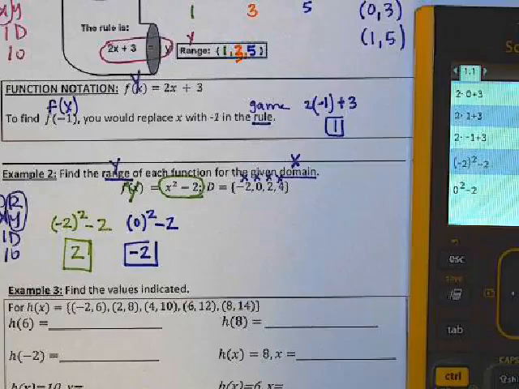Make sure you're writing it down. Don't just put it in the calculator. You got to show your work. Yes? Do you want to do the parentheses for 0? Yes. Anytime you're plugging anything in, it needs to have parentheses, okay?